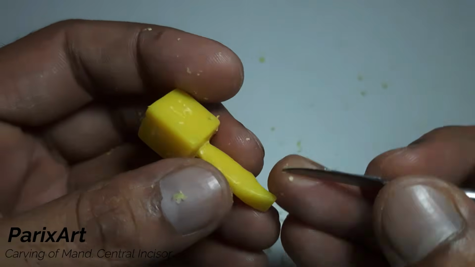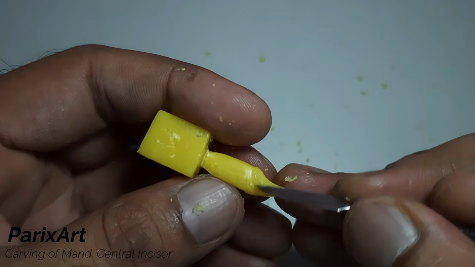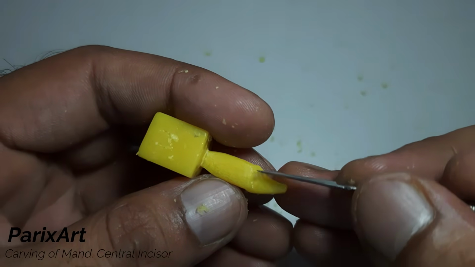Carve the cervical of the crown to get the taper.